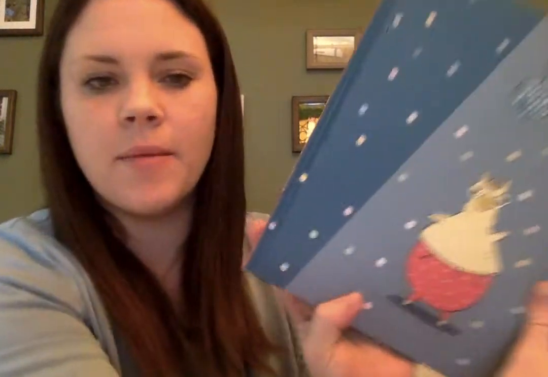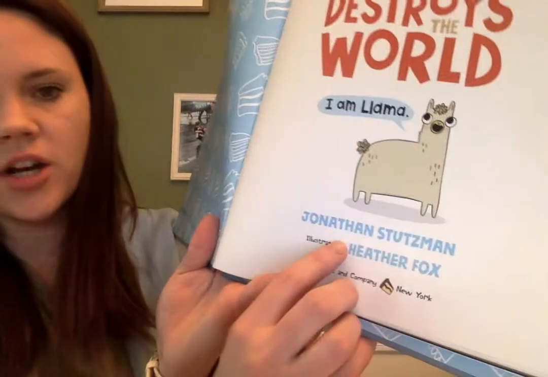That was so much fun. Now, I have a few other cool activities for you. I said it a few times during the story, but I love what the illustrator did. I think Llama is just so cute. Do you want to hear some interesting facts about the illustrator and the author? The author's name is Jonathan Stutzman, and the illustrator is Heather Fox. And you want to hear something cool? They're married in real life. So I just imagine them sitting at the dinner table, creating and coming up with ideas.